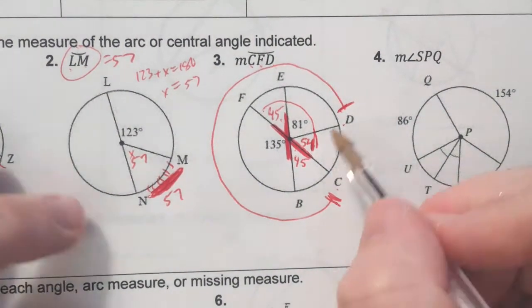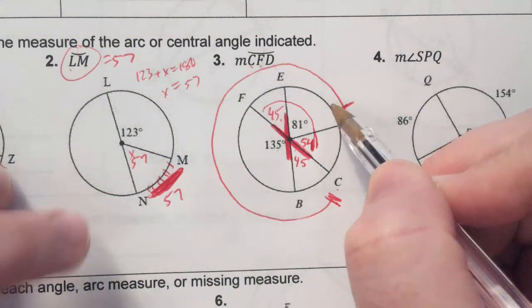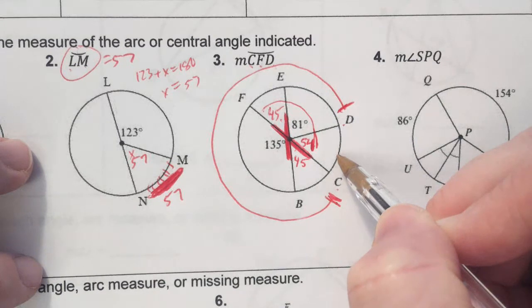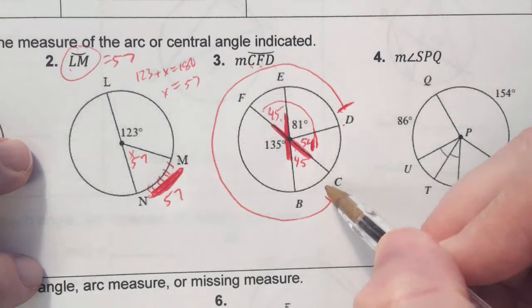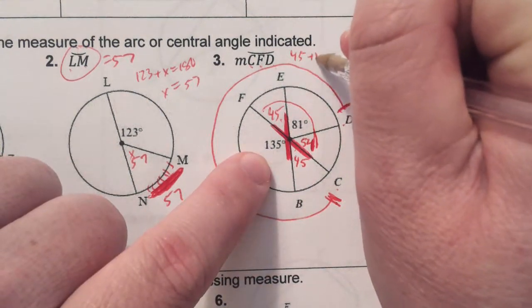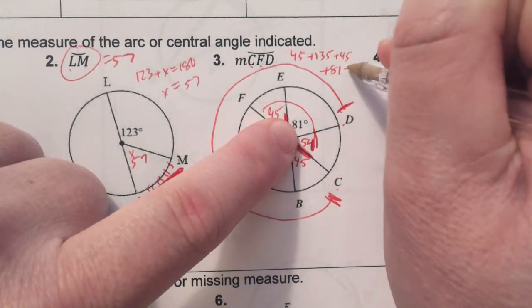Okay, so now let's answer the question. They wanted all of this. So basically, there's two ways to do it. I can do 360 minus the one I don't want, or I could just add up all those numbers. So I could do 45 plus 135 plus 45 plus 81.